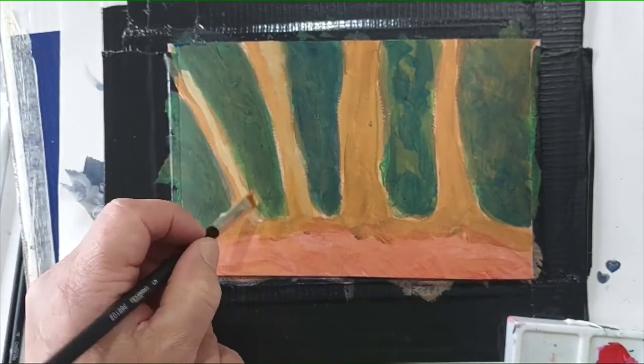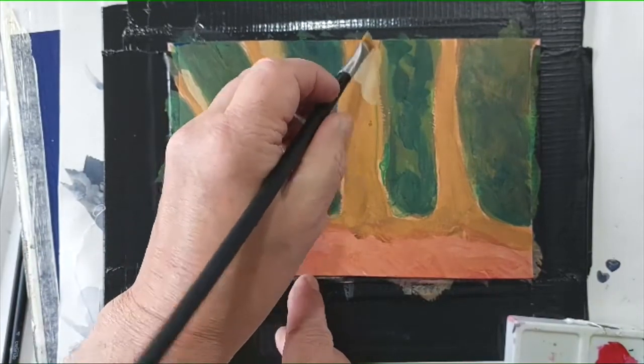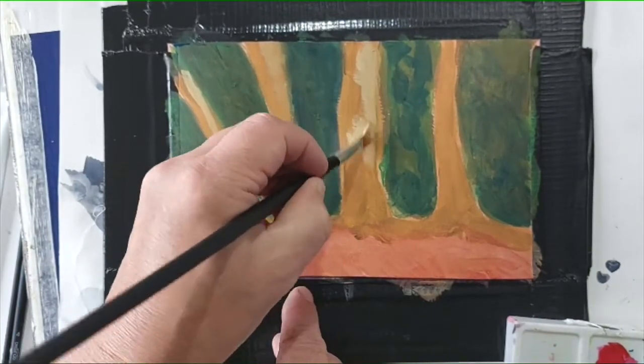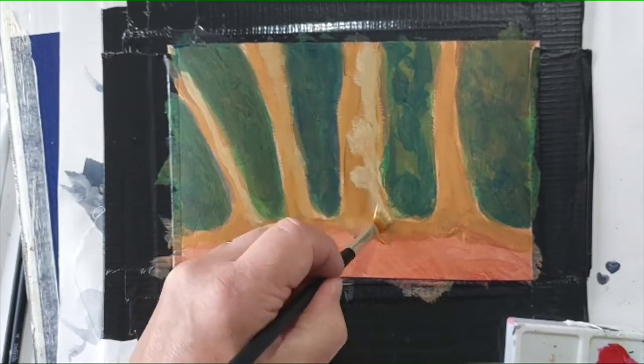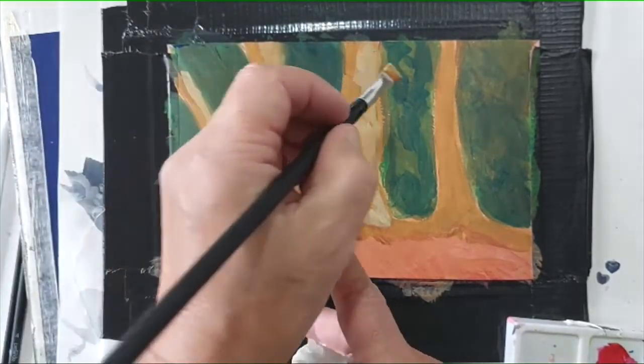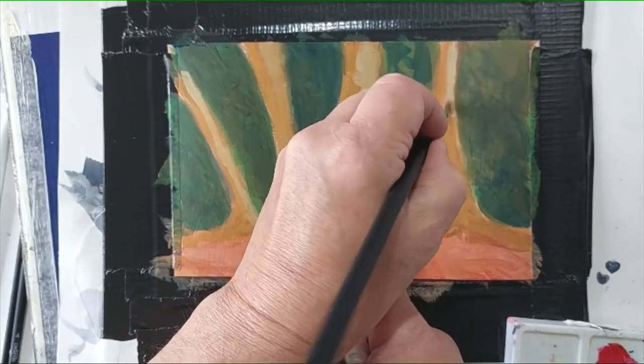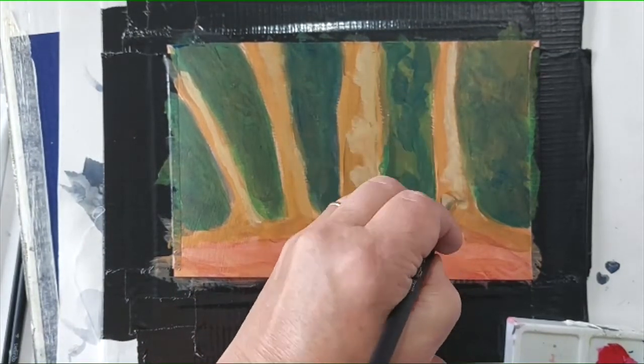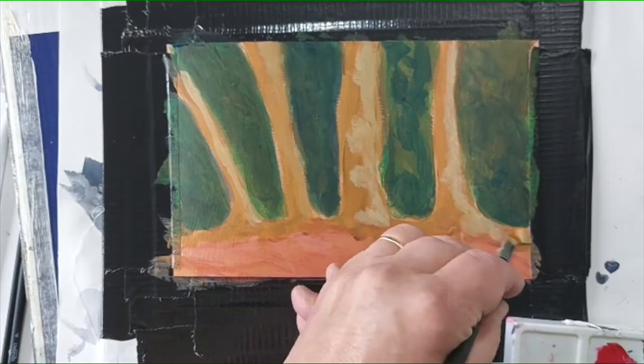So we're using the tonal variation. Make different shapes here to start making these trees look more tree-like and less like flat cardboard cutouts. So we can put that in there.